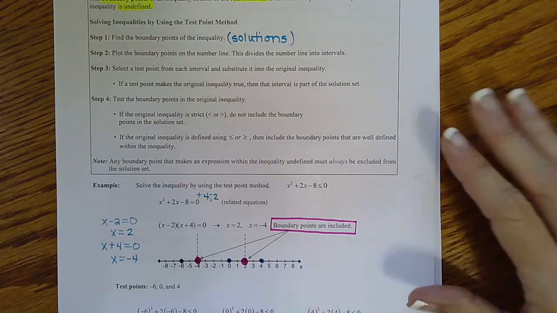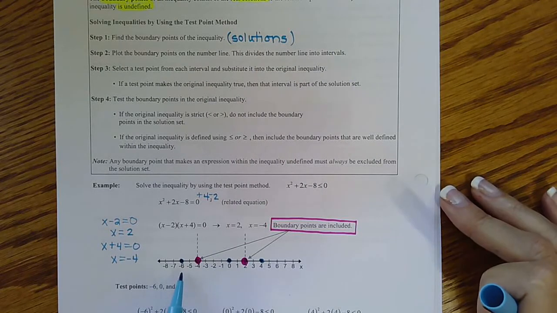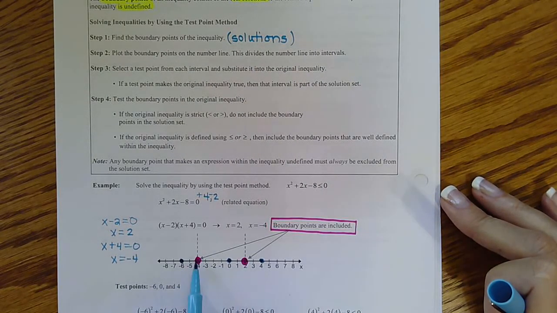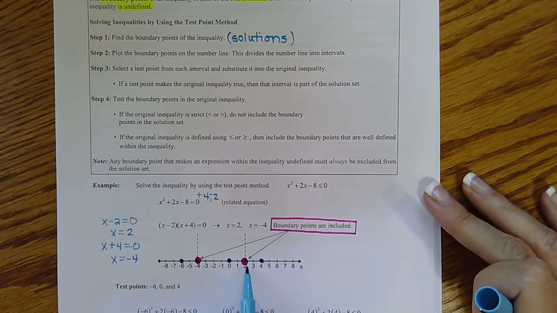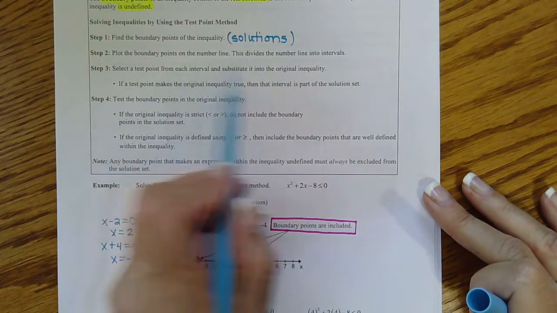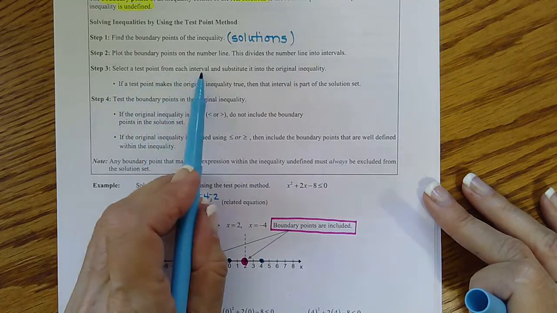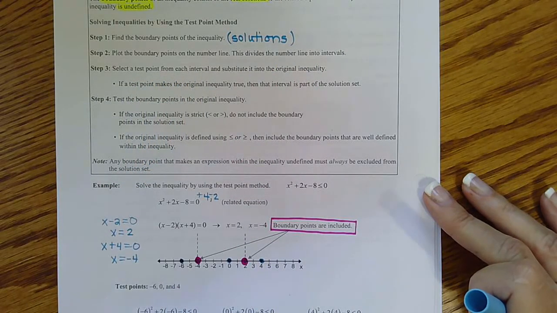So then we select a test point from each interval. On this one, I selected the test point -6. In between -4 and 2, I pick 0. Anytime you can pick 0, pick it. And on the interval to the right of 2, which means larger than 2, I pick the point 4. So that's what this says. We have three intervals, select a test point from each interval, so there's my three test points.